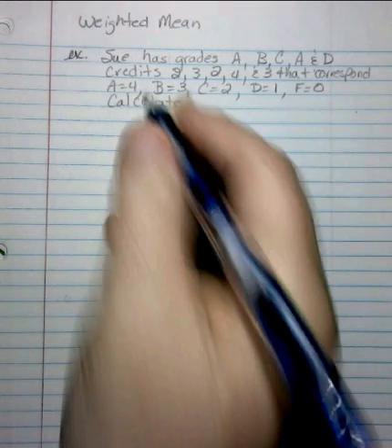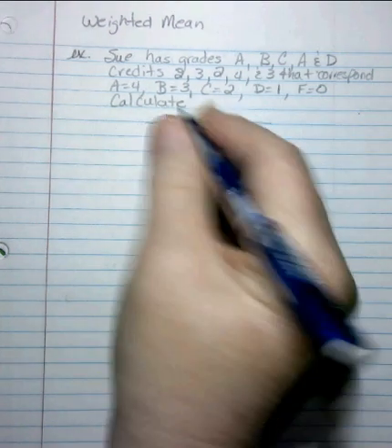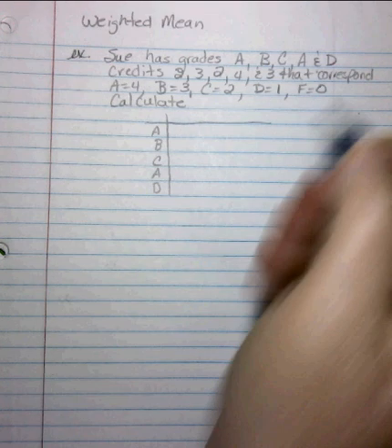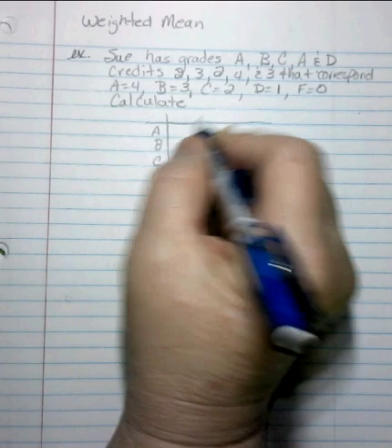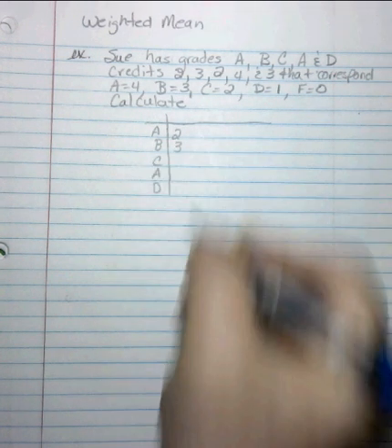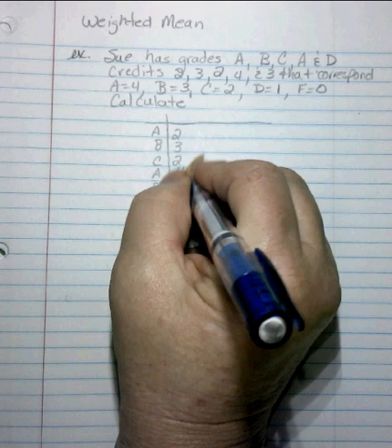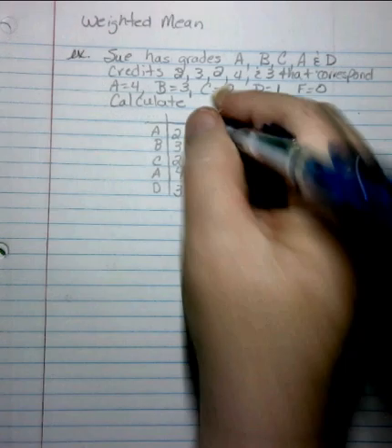Now, in order to do that, we're going to make a little table here, and we're going to put her grades in. So she has an A, a B, a C, an A, and a D. And then we're going to put in her credits. So the first class is a 2-credit class, the second class is a 3-credit class, the third one is a 2-credit class, the fourth one is a 4-credit, and the fifth one is a 3-credit class.